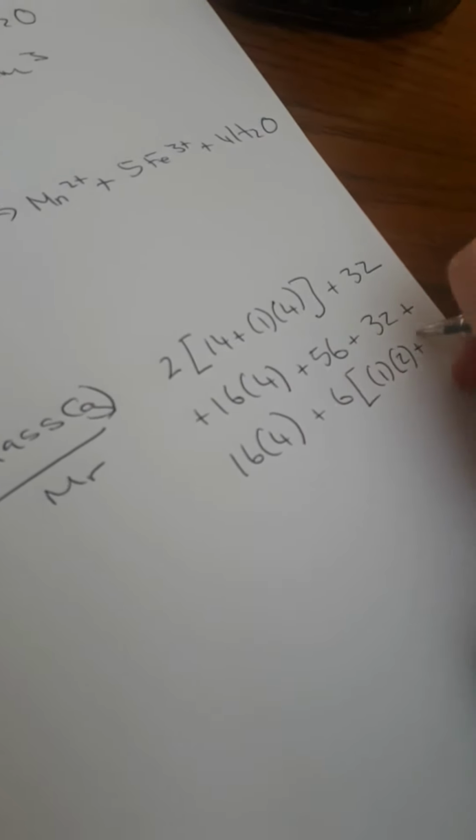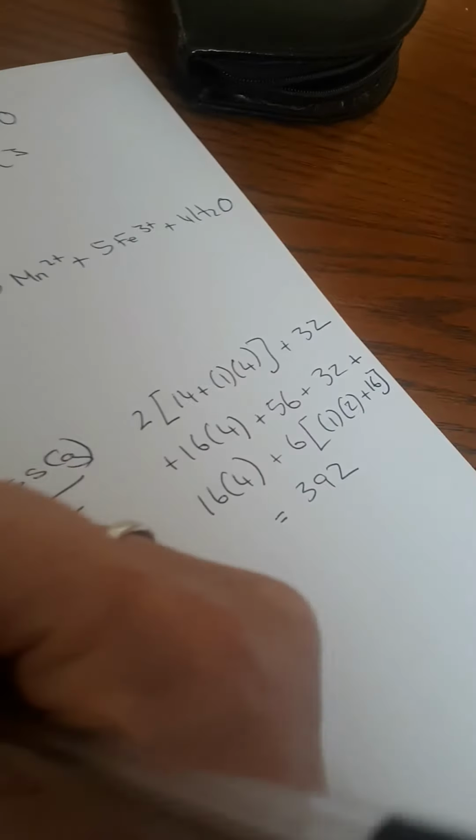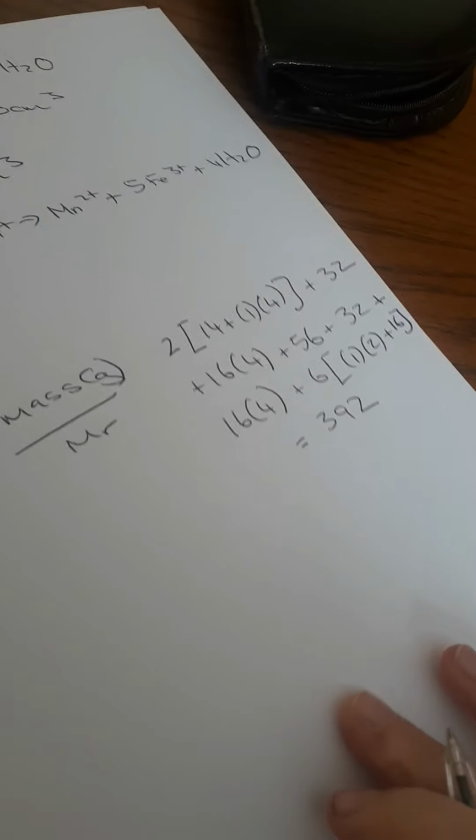When I multiply out all those and add them all together, I get 392.